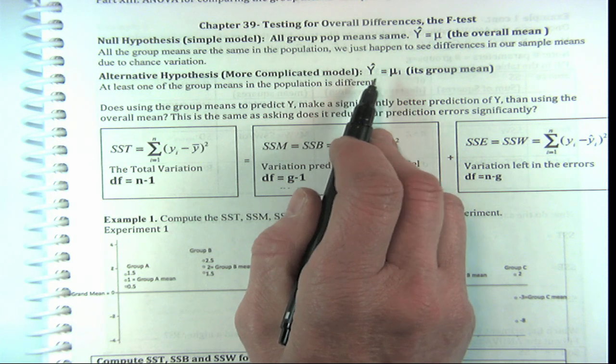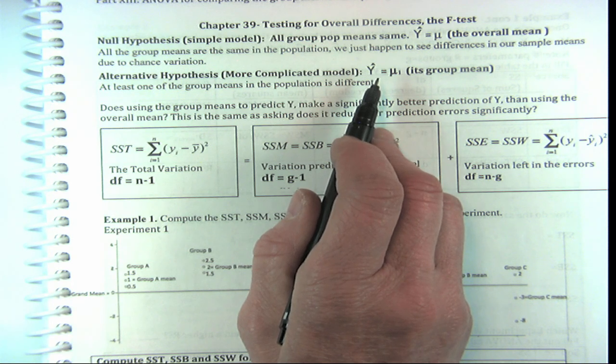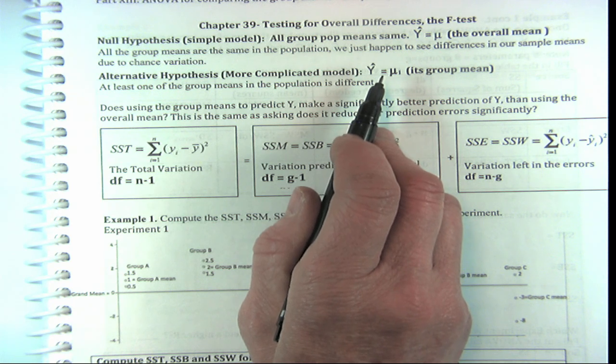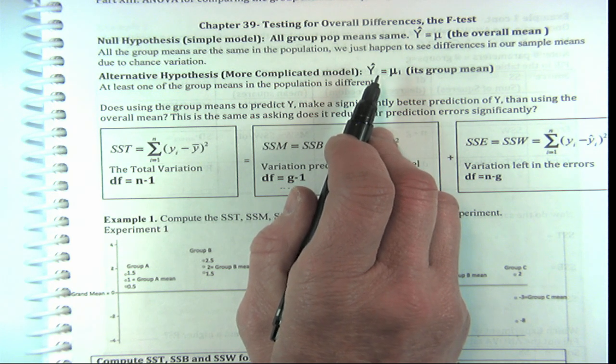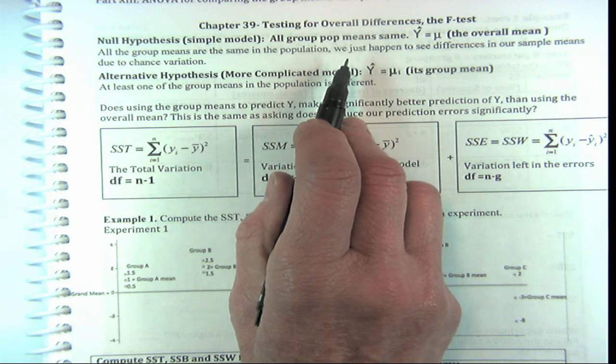So for example, if we were testing whether, in our class, the differences that I see in the exam scores between freshmen, sophomores, juniors, and seniors are just due to random chance or not, the null would be that, yeah, it's just due to random chance. Knowing what group you're in tells me nothing.